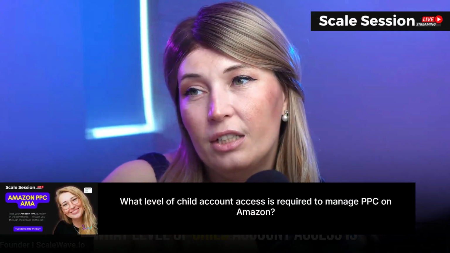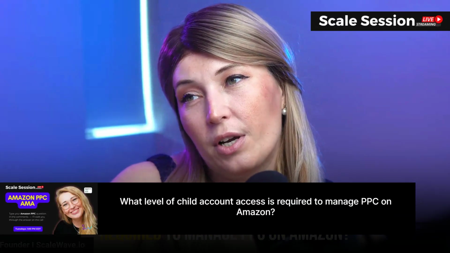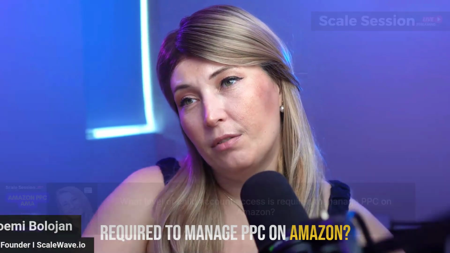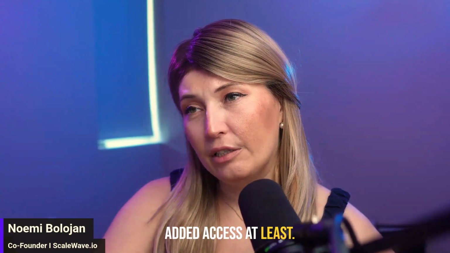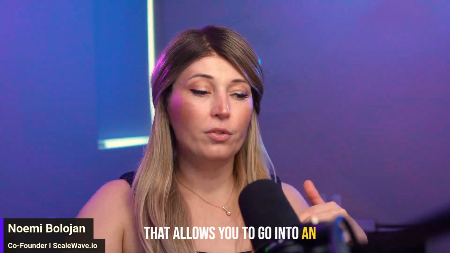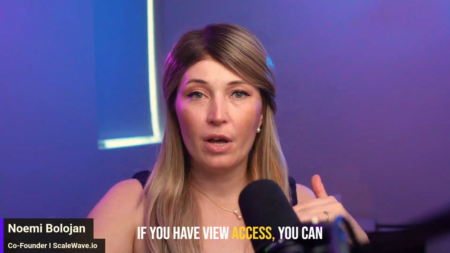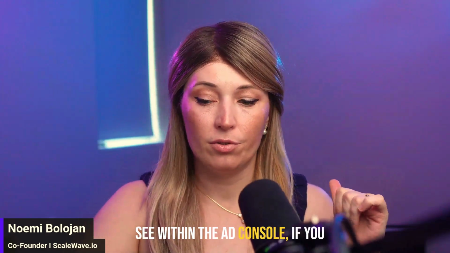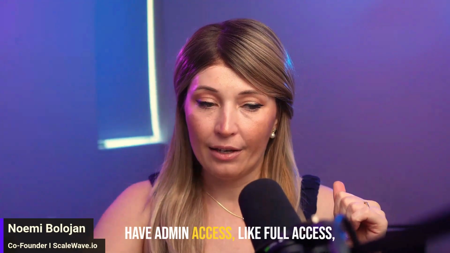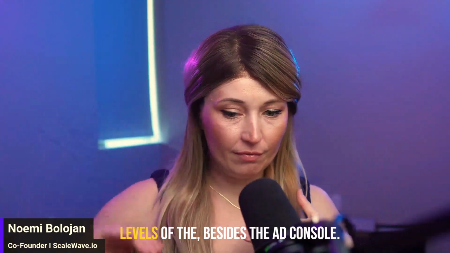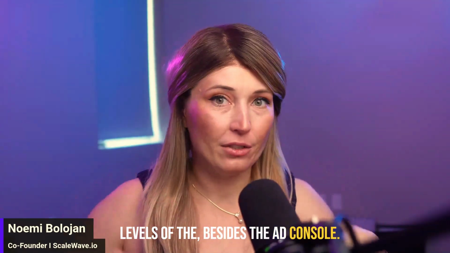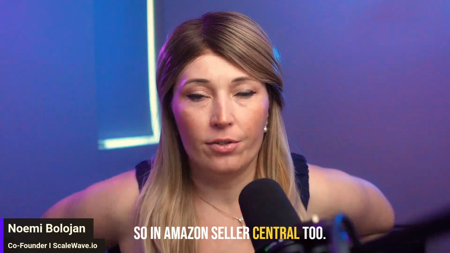A level of child account access is required to manage PPC on Amazon. To manage ads, it's required edit access, at least. That allows you to go into an account and make changes. If you have view access, you can see within the ad console. If you have admin access, like full access, you can have access into different levels besides the ad console, so in Amazon Seller Central too.